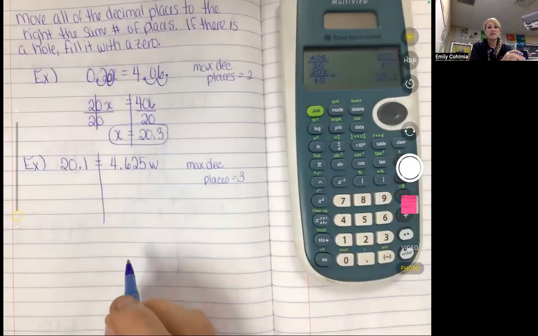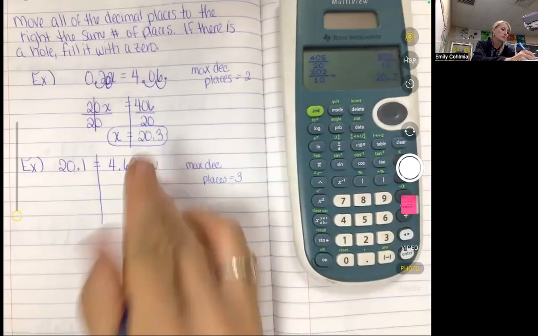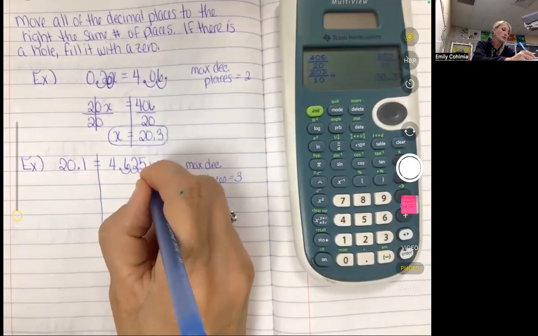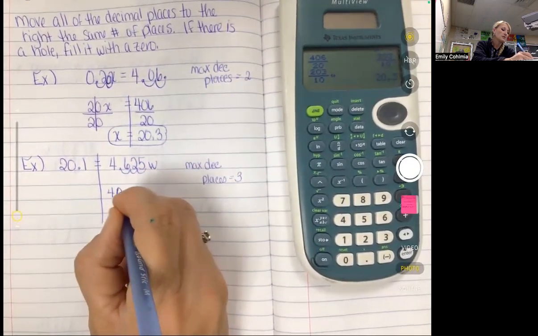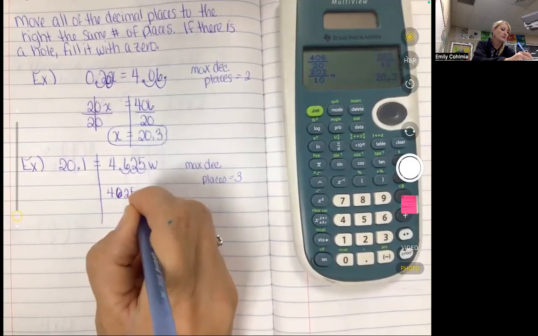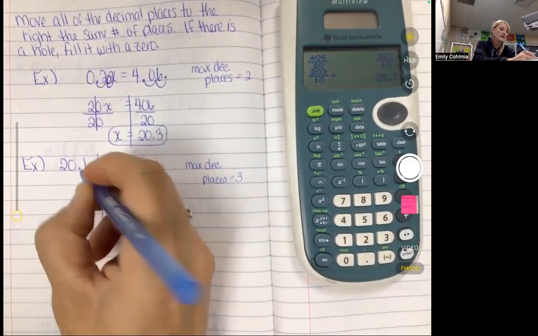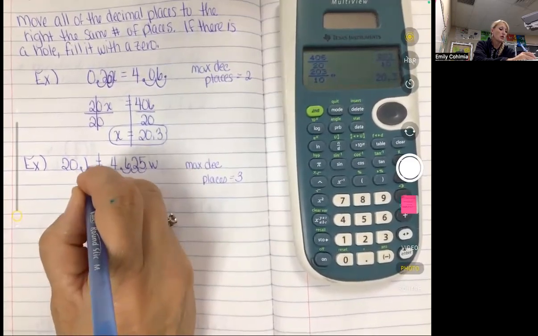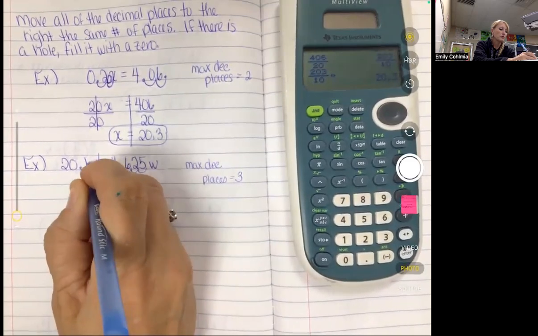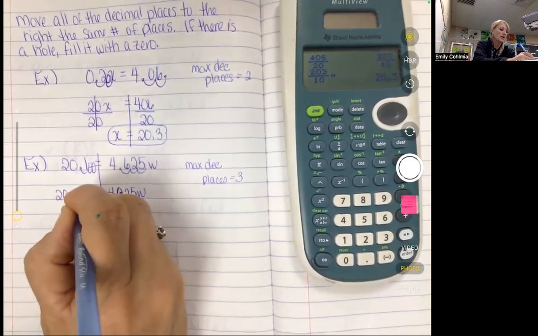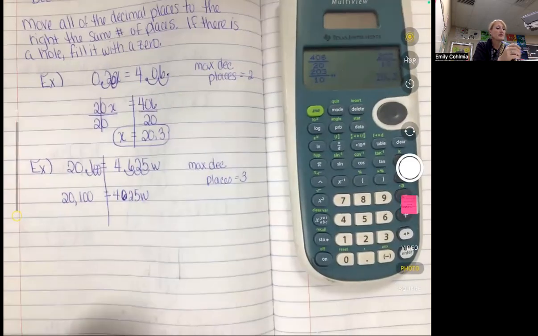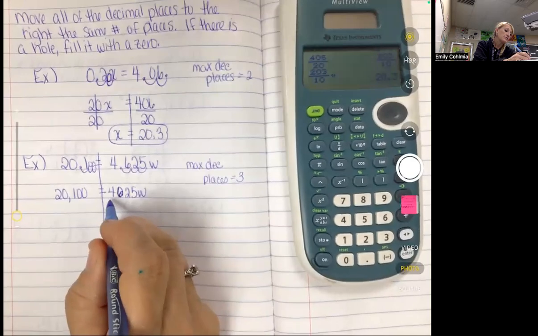So we're going to move the decimal place 3 on everything. We go 1, 2, 3, and this becomes 4,625W. And we've got to do it for 3 here too. So 1, 2, 3. If there's a hole, fill it with a 0. So we have 20,100 on this side.